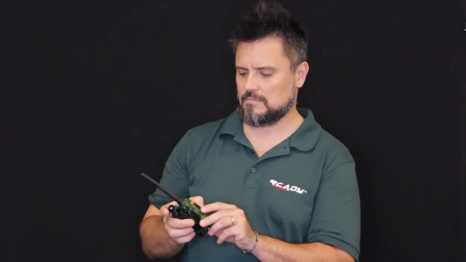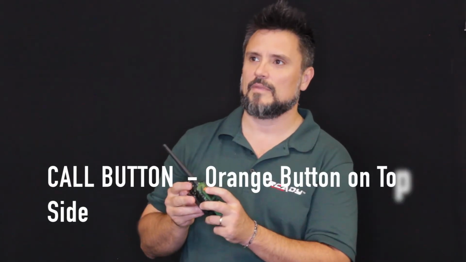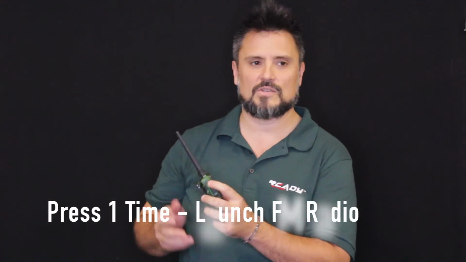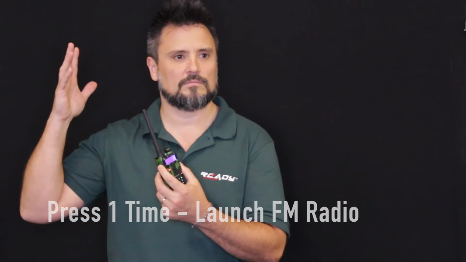The call button, which is this orange button on the top, does kind of a neat thing. If you press it once, it gets you to your traditional FM radio. So if you want to listen to jazz or whatever, your hot jams in the morning, you can do that here. So cool during an emergency. If there's emergency broadcast going on and you want to listen to what's happening in the greater world, you can pick up FM. Oddly, you can't get AM, such as it is, but you're getting FM at least.